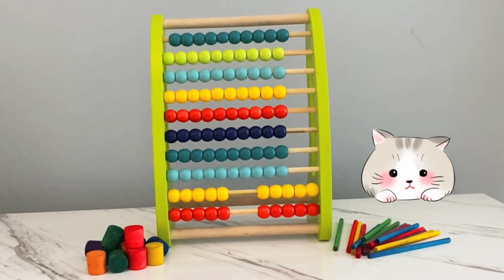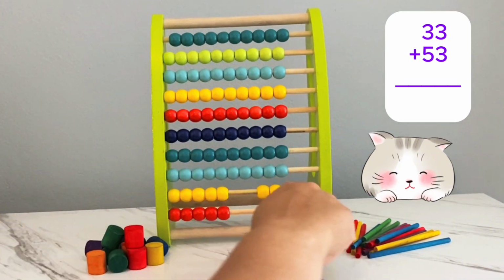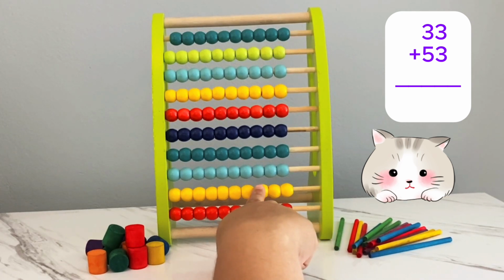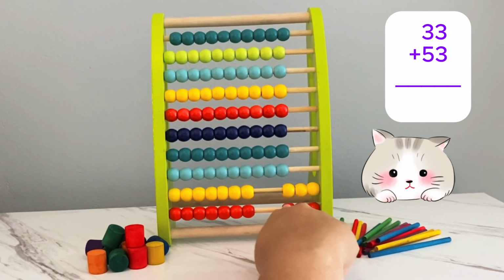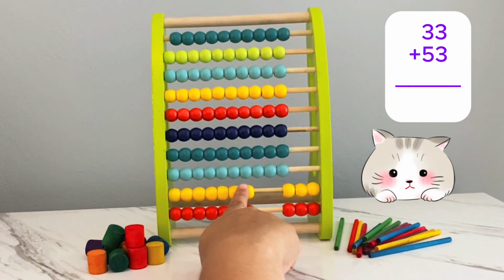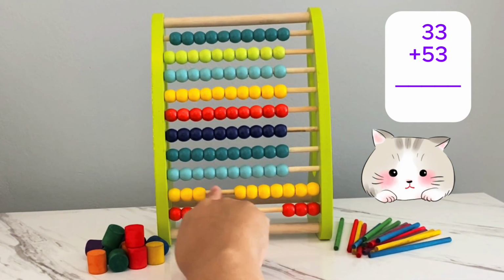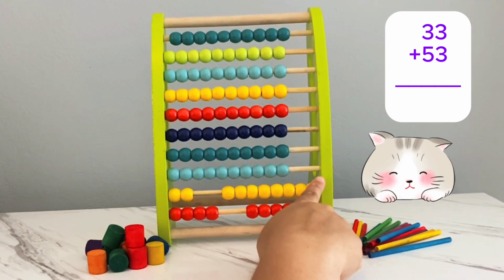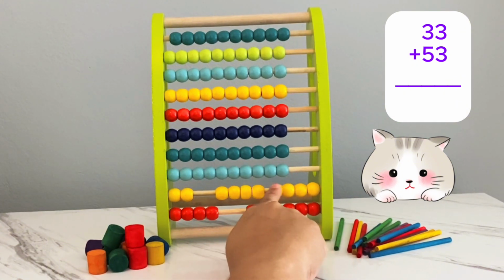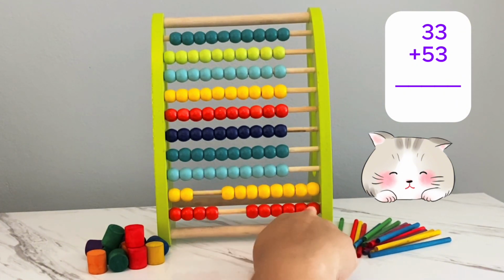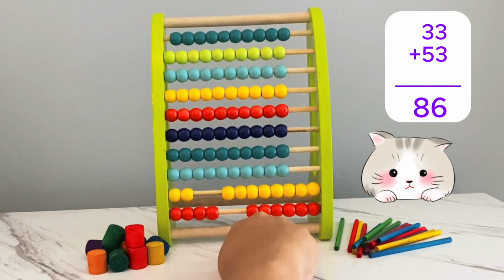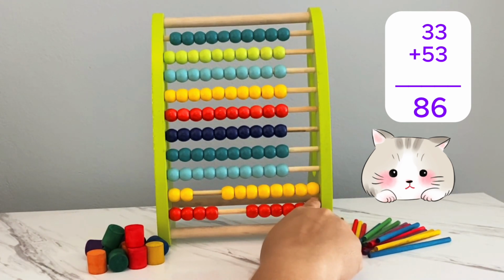Our next problem is going to be 33 plus 53. So for 33 plus 53, we're going to need 3 tens and 3 ones. We have 33. And now we're going to add 53: 10, 20, 30, 40, 50, 51, 52, 53. So we have 53. And so we've got 10, 20, 30, 40, 50, 60, 70, 80, 81, 82, 83, 84, 85, 86. So for 33 plus 53, we have 86.